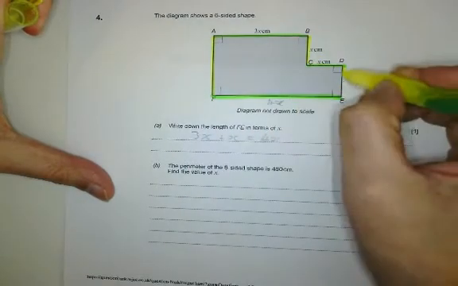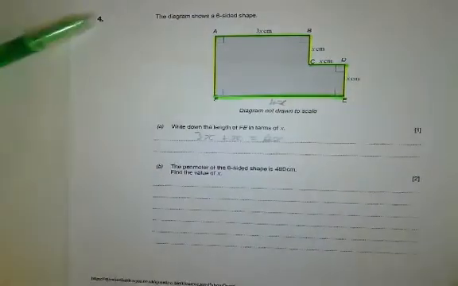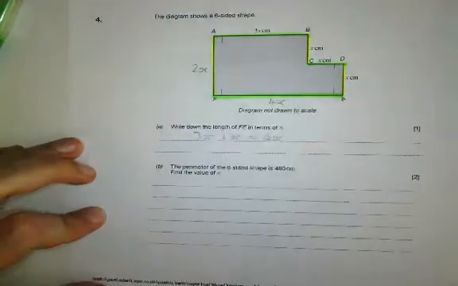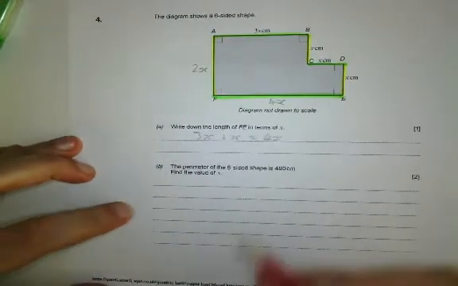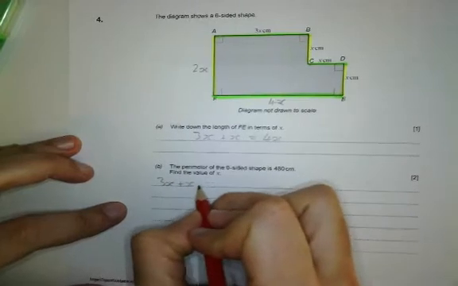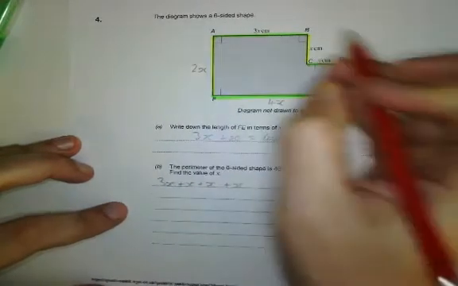Because AF is a vertical line and it is the total height. So I'm going to need to add that one. So the total height there, I've got an x there and x there, is going to be 2x, isn't it? So now I can just add all these up. Okay, so I'm going to start up here and go clockwise.